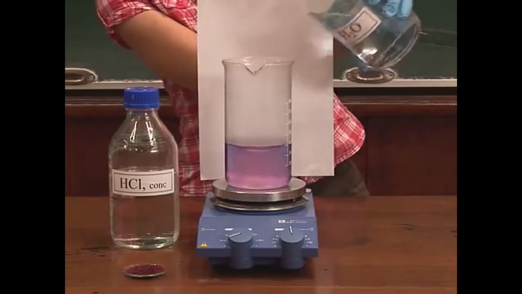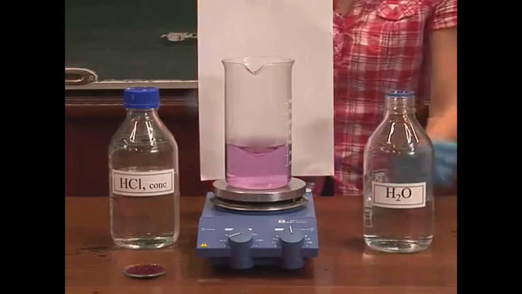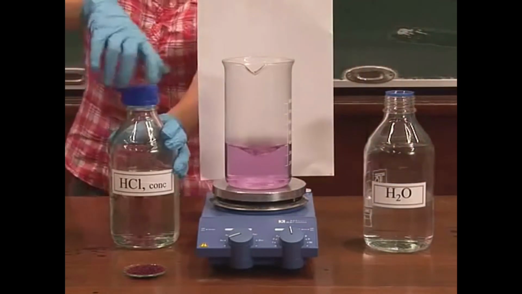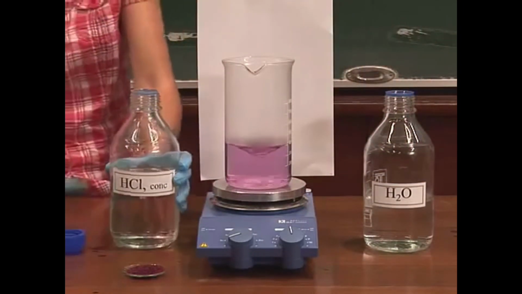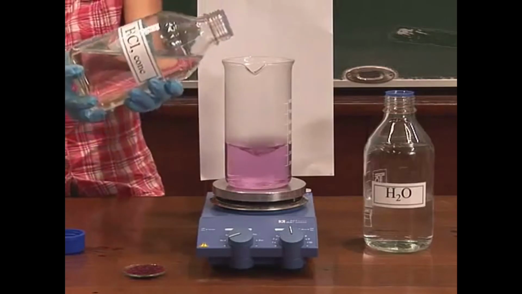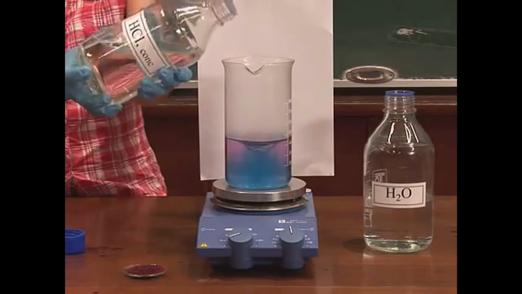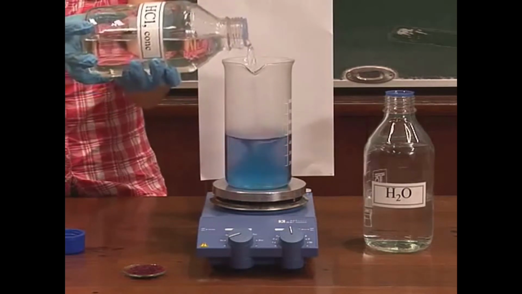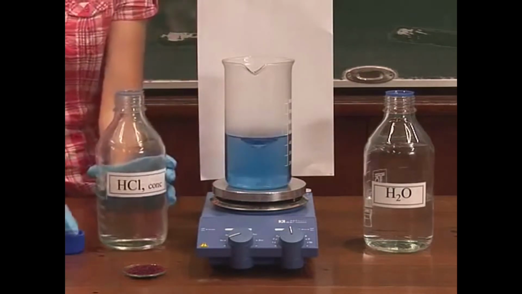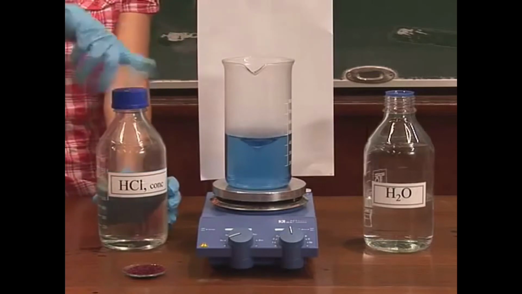So this is moving and changing those colours because of Le Chatelier's principle, which states that when you add something to the chemical reaction, the equilibrium, then the equilibrium mixture is going to change to counteract that. So if you add more chloride, it's going to become blue, and if you add more water, it's going to become pink.